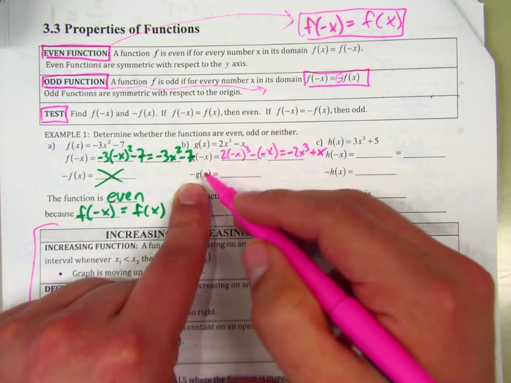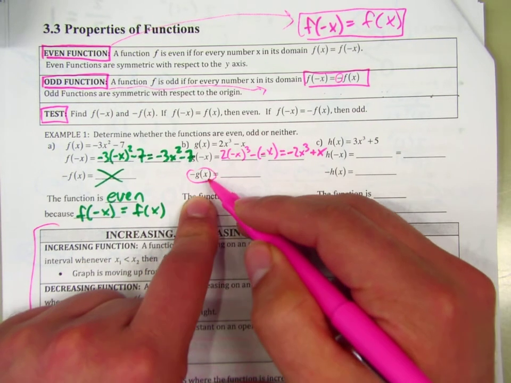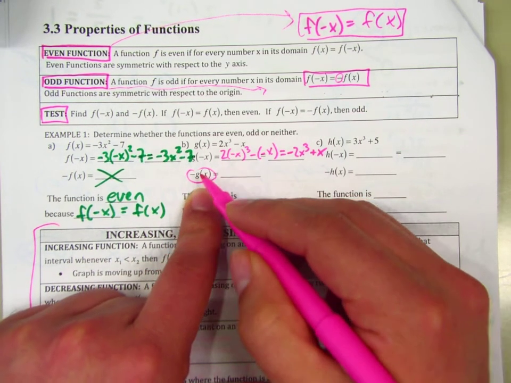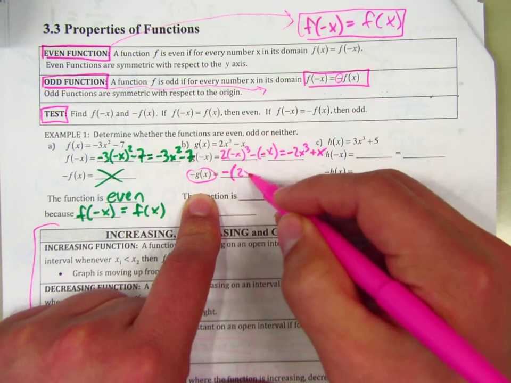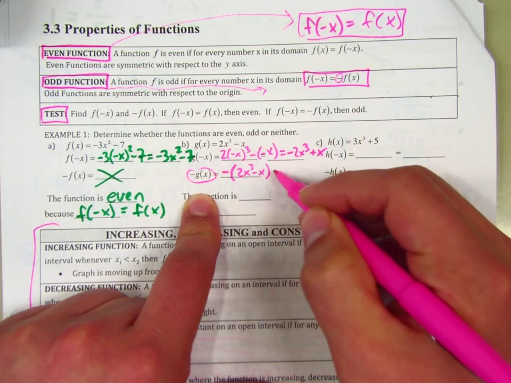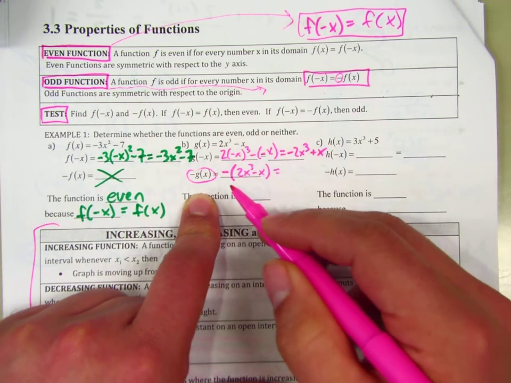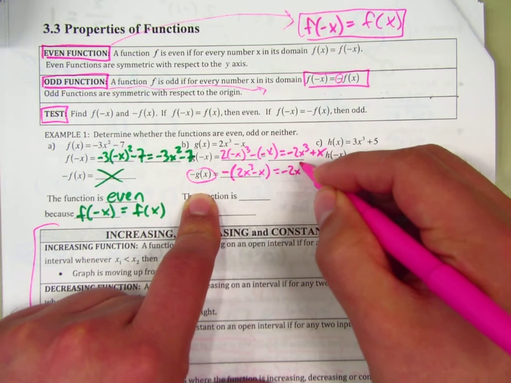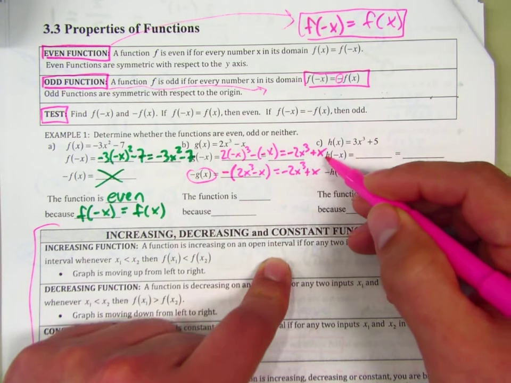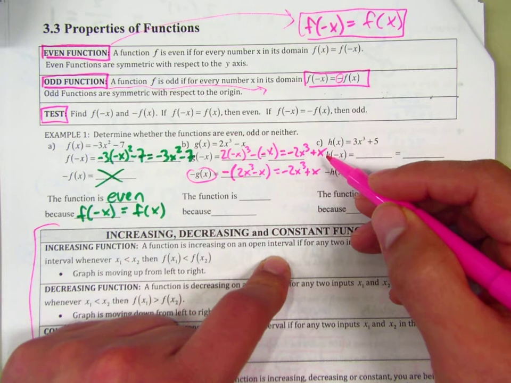Okay? So now we're going to see, all right, well, what's negative g of x? Well, negative g of x just means the opposite of 2x cubed minus x. And so if you distribute the negative, you are going to get what we got up here.